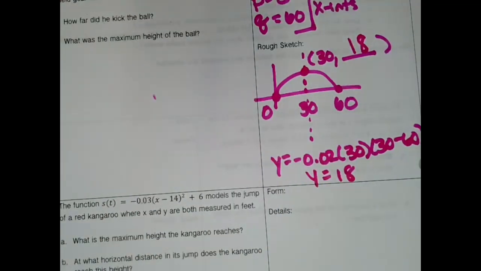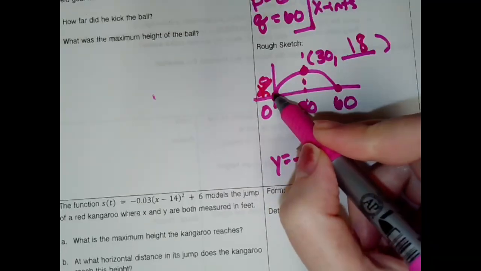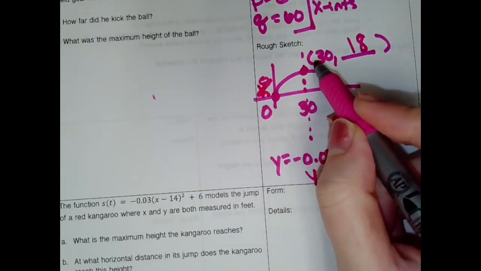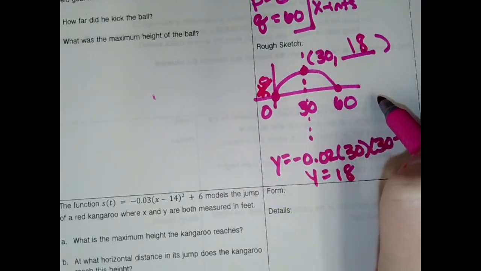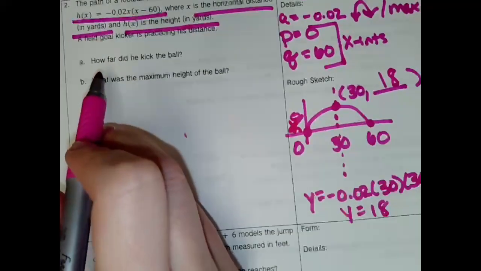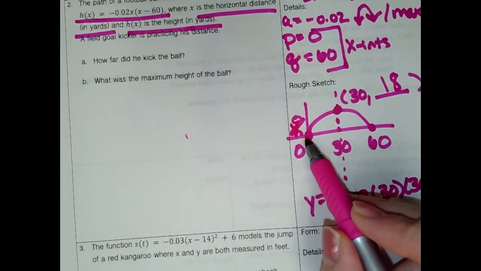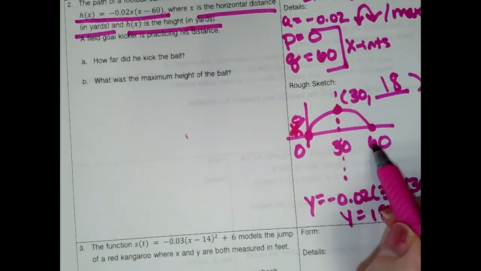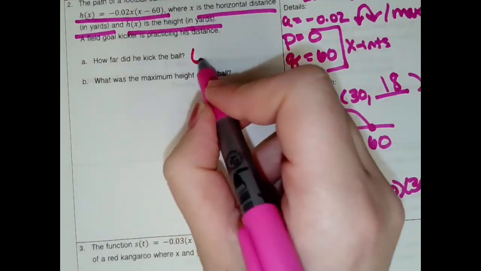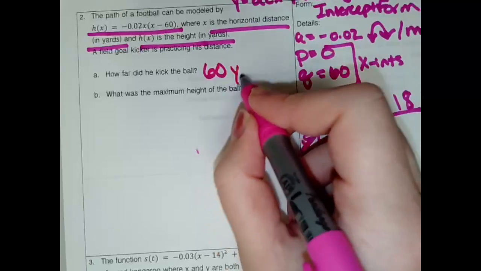Now that I have a rough sketch, now that I can visualize, okay, here's my little kicker here. He kicks the football. It goes up, reaches a max, comes back down. Then I can answer these questions. A, how far did he kick the ball? So when he kicked it, it hit a max and landed at 60. Look back up, 60 yards.